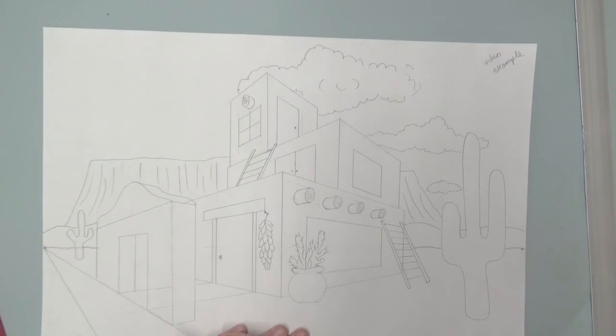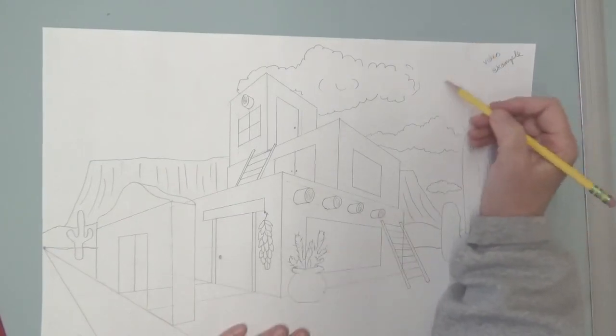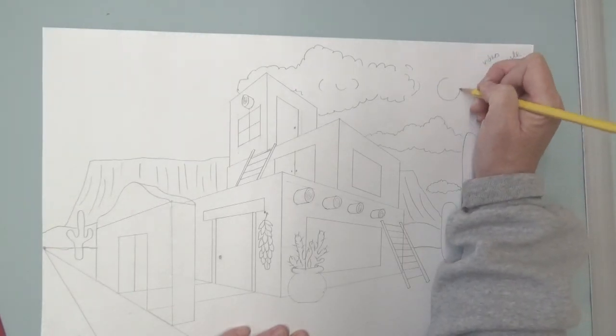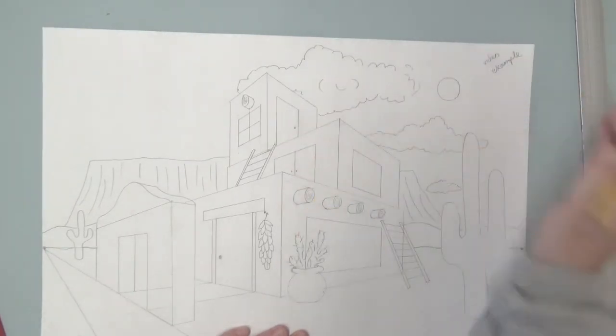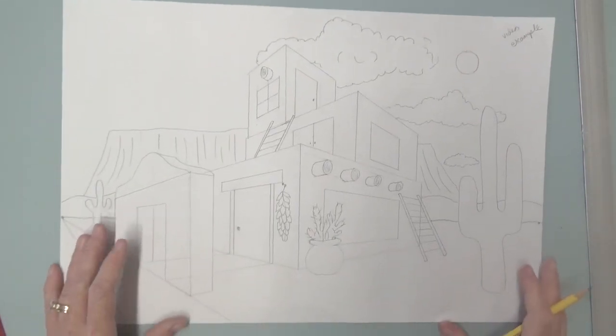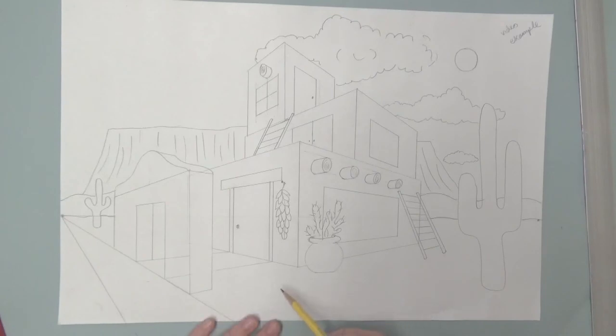If you do decide you want to put a sun in your picture, that's great. Don't put it in the corner with rays sticking out of it. Put it in the sky as a circle. All right, you could even have clouds going over that if you wanted to as well. And then anything else you want to add is fine. You can add pebbles, stones, you can have a lizard going by, a tumbleweed, anything you want.